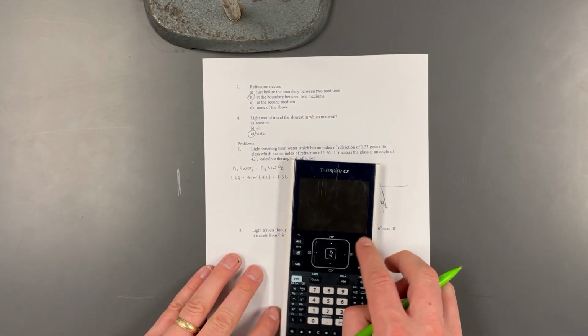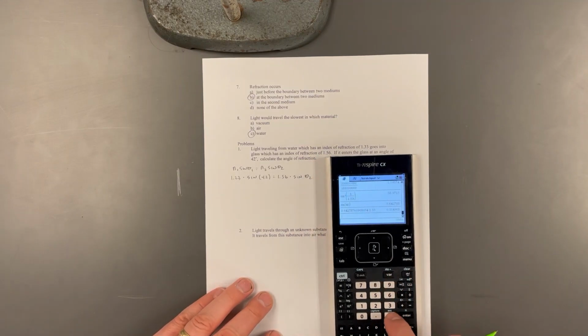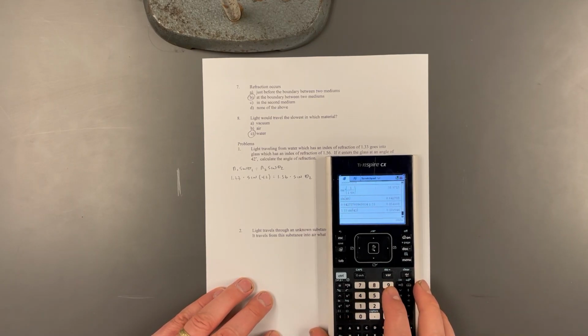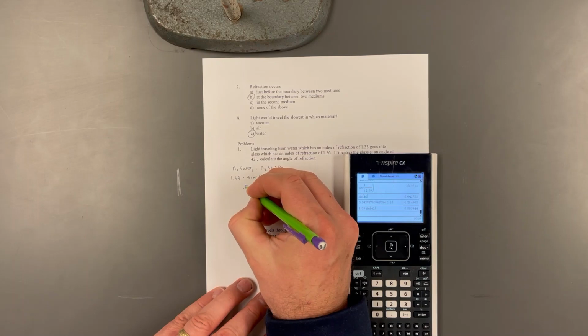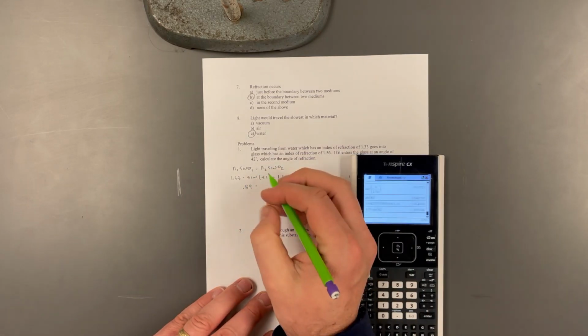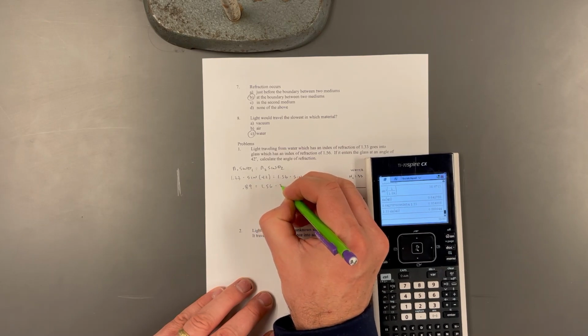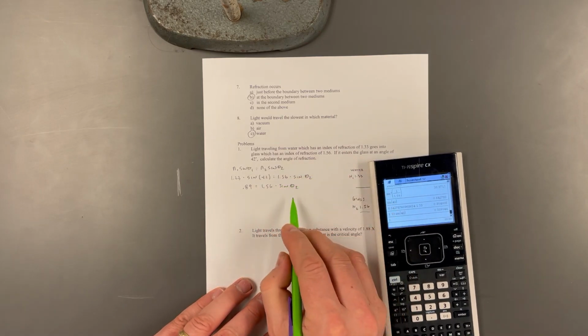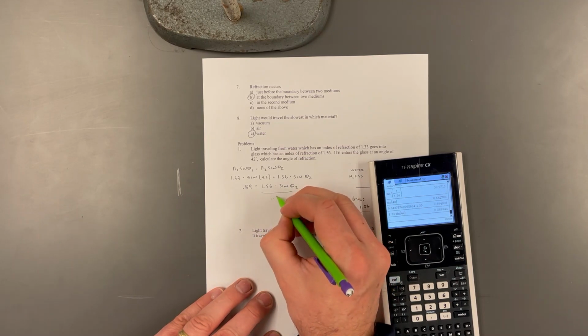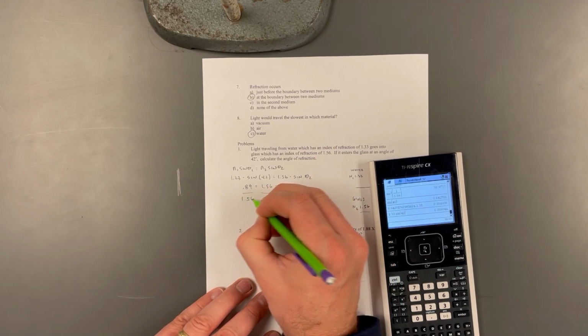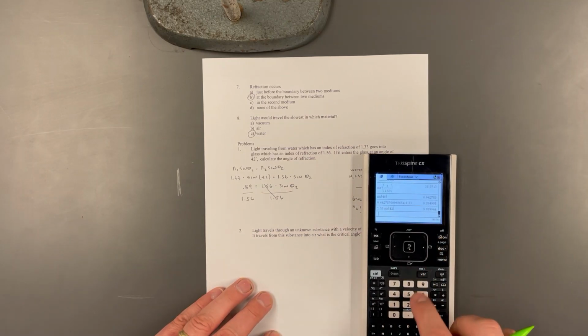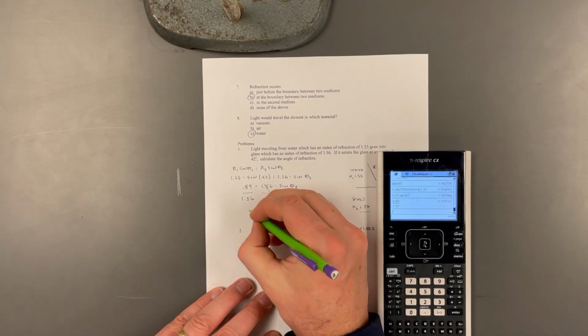So on our calculator, we are going to do 1.33 times the sine of 42. That is 0.8899. So I would just round that up to 0.89. You might round it a little bit differently, that's okay. It was 1.56 times the sine of theta 2. We're still trying to get theta 2 by itself, so we're going to divide both sides by 1.56. So that goes away. 0.89 divided by 1.56 is 0.57.